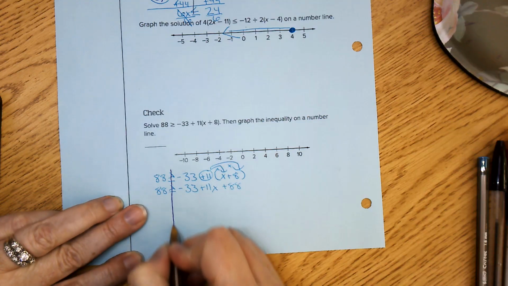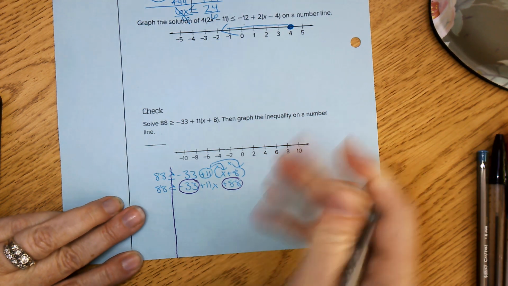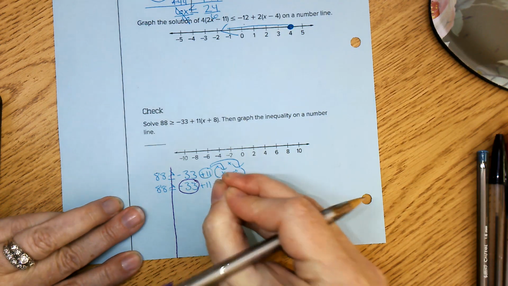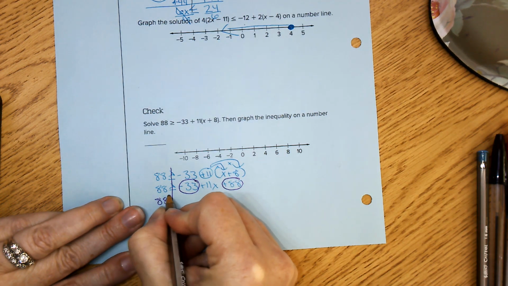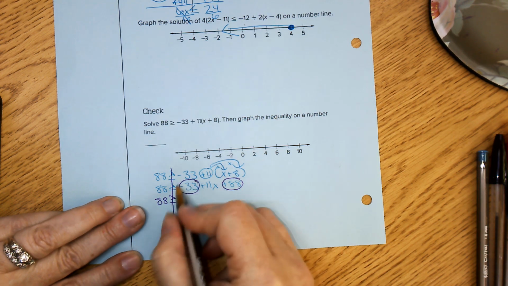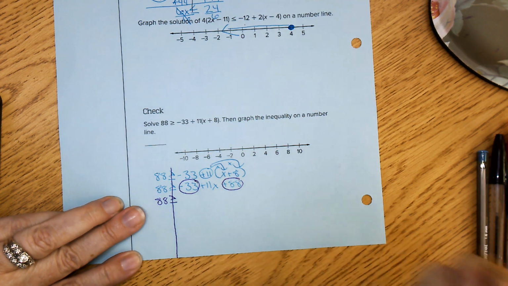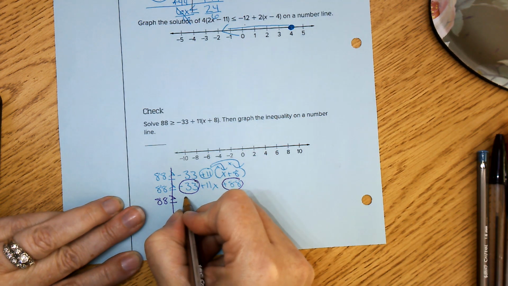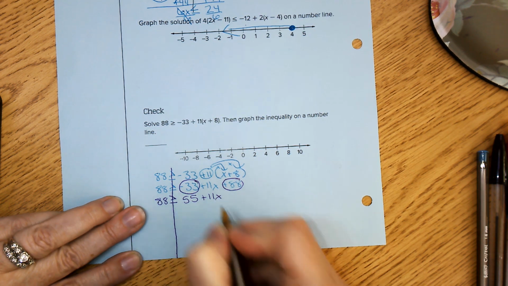Now, if I draw a line, I have like terms on the same side, which means I can combine them. So I'm going to bring down the 88 is greater than or equal to, and kill off 33 of these positives, which gives me 55 plus 11x.